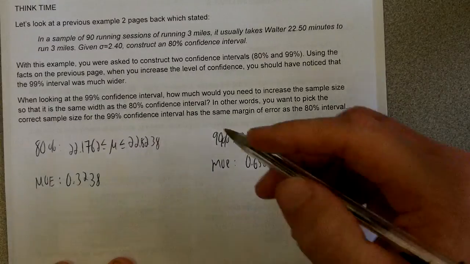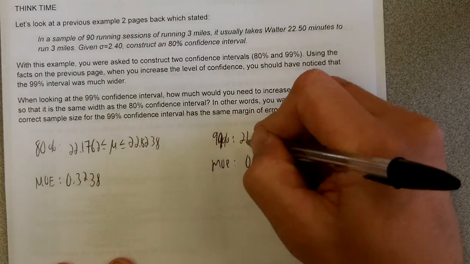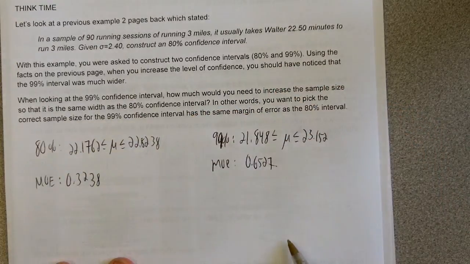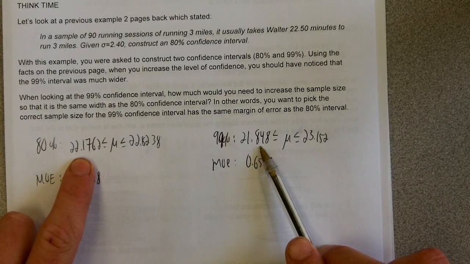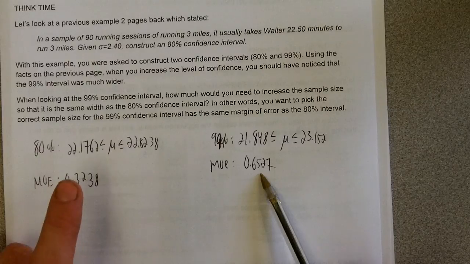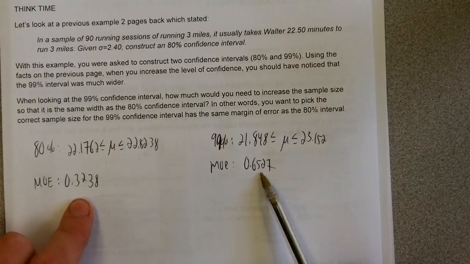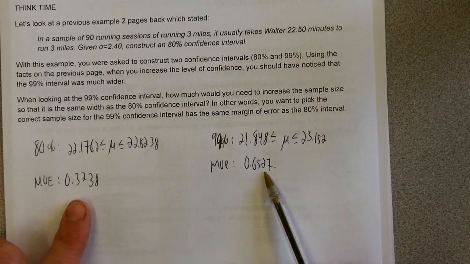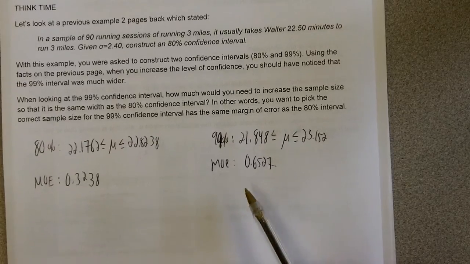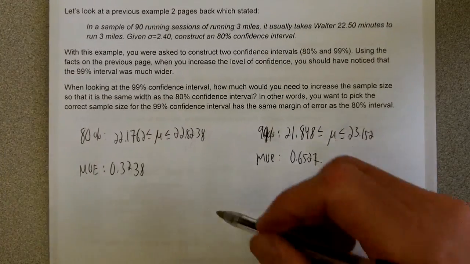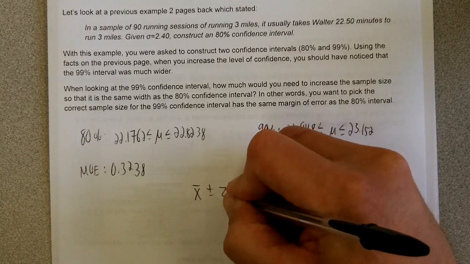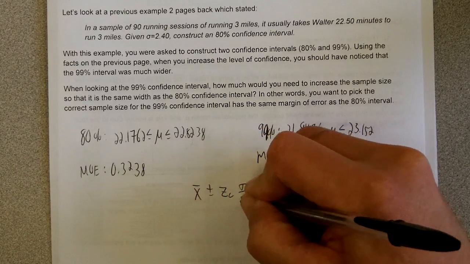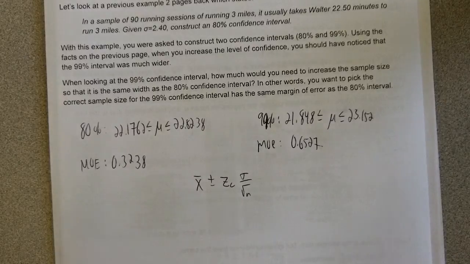Okay, so if we compare these, we have a 99% confidence interval and an 80% confidence interval. I'm simply listing these two intervals from the previous example that we did. We notice that the margin of error went from 0.3 to 0.65, so it increased. And this increase was demonstrated because when looking at the margin of error equation, there's only a few things that can change here.